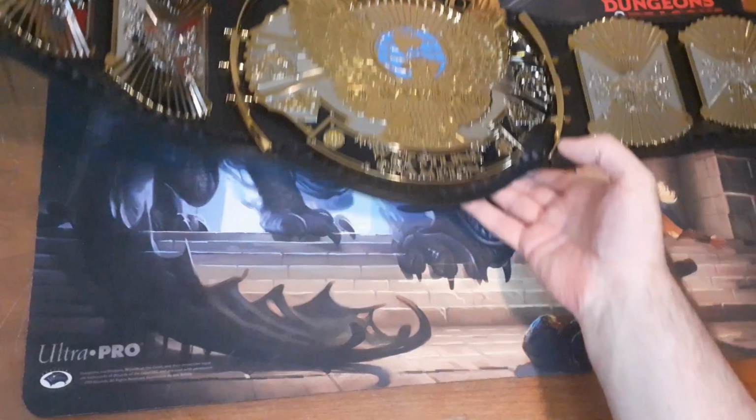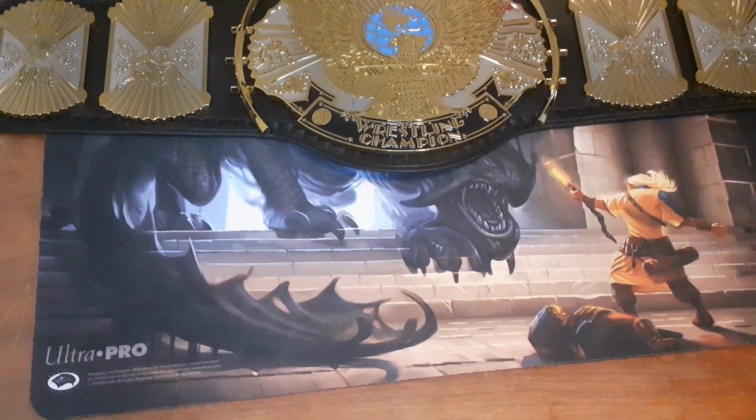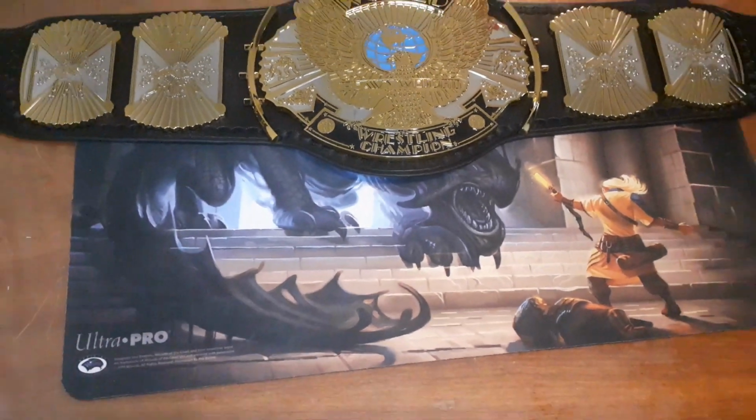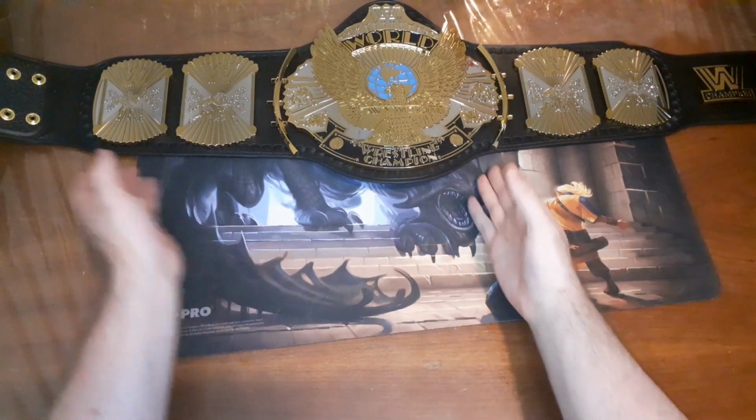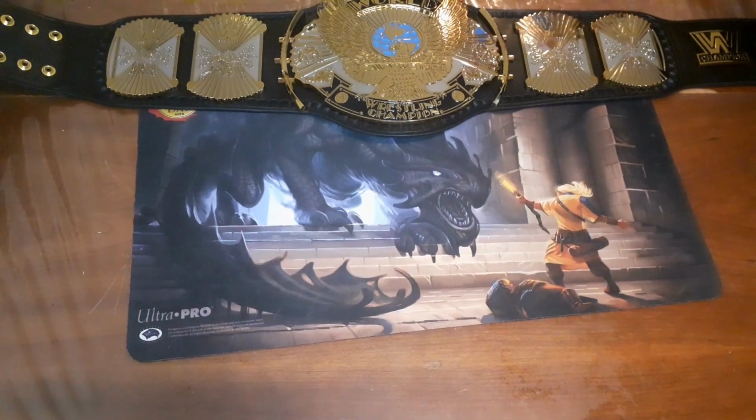So we're just going to slide this one up a little bit. We'll also zoom out a little here. And now we're going to compare it to the Big Eagle belt.